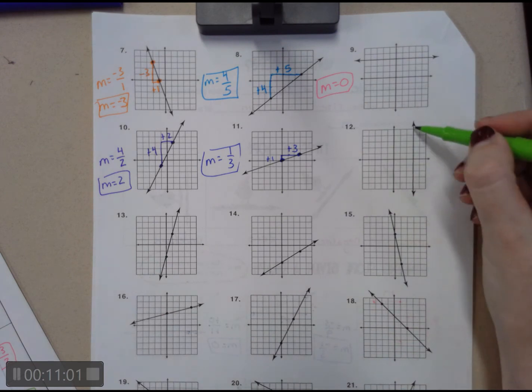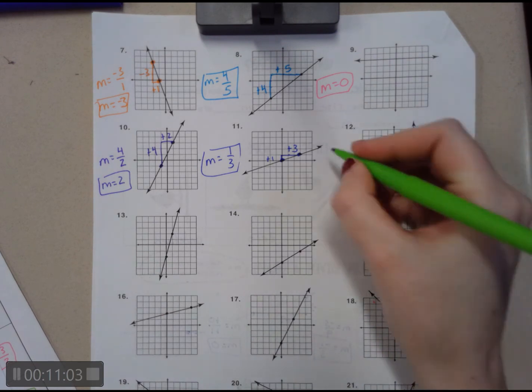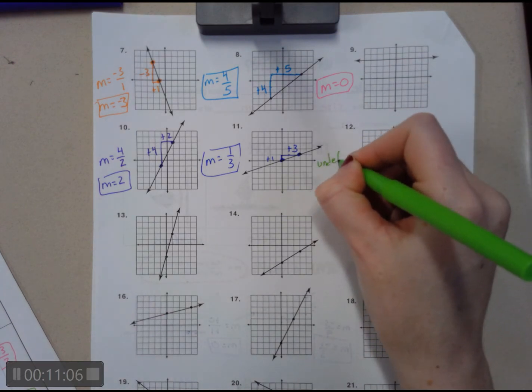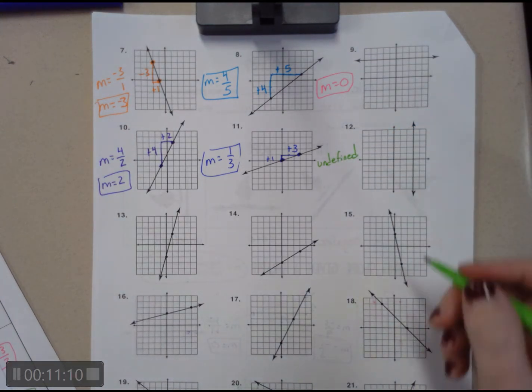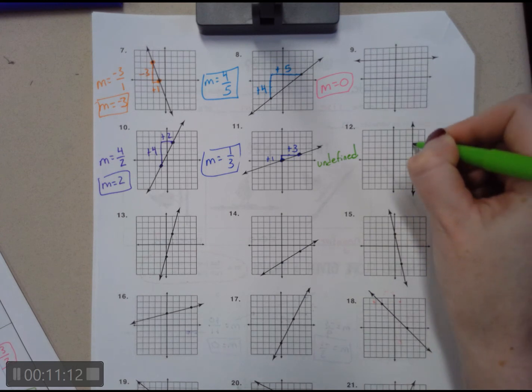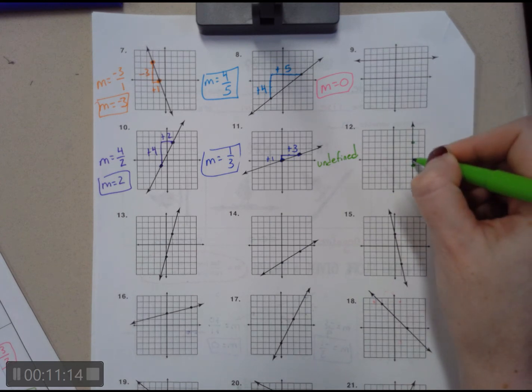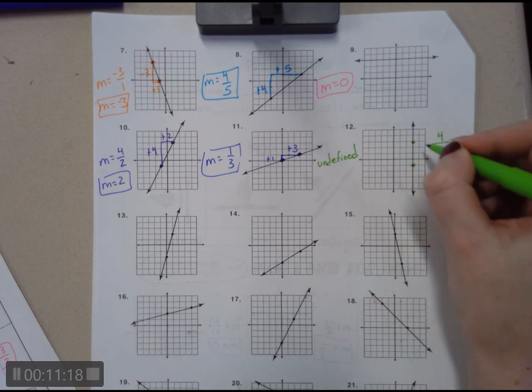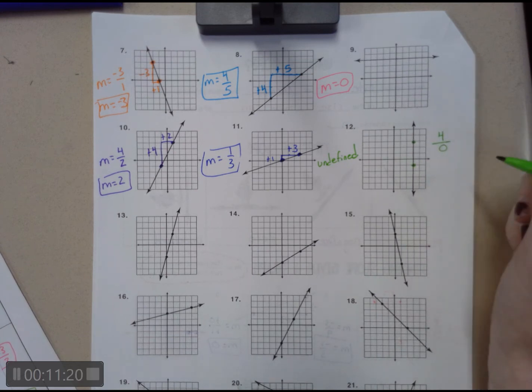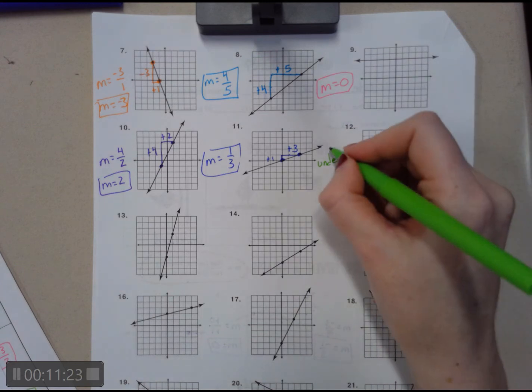For our next one, it is just this vertical line, so it's going to be undefined. And if you're ever not sure about which one is which, pick a couple of points, like here to here, and then you can just do, hey, I move up 1, 2, 3, 4, but I don't move left or right at all, which would be 0, which would be that undefined.